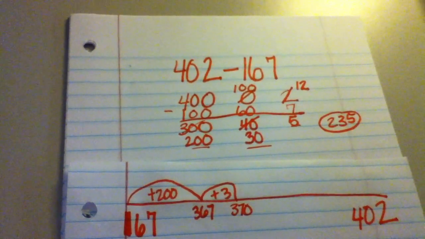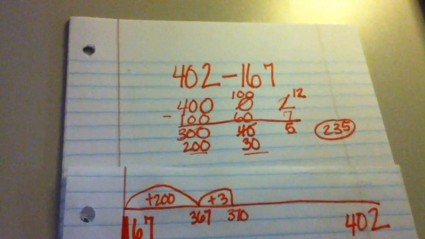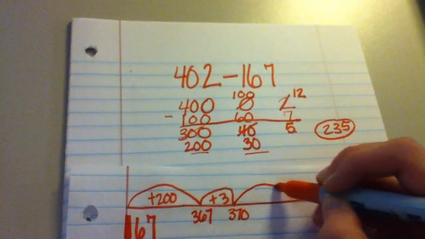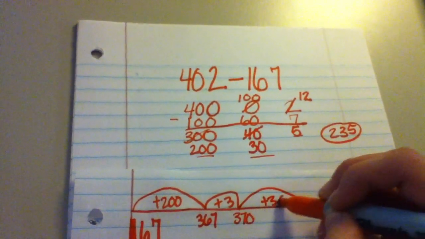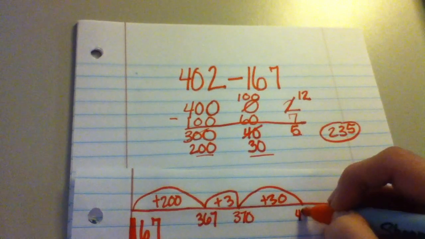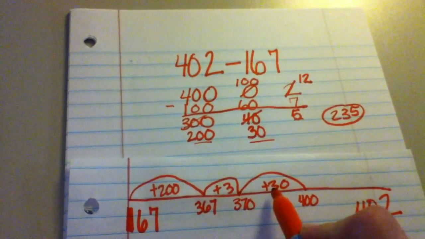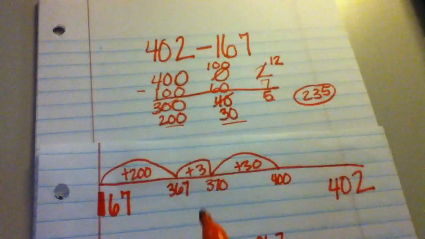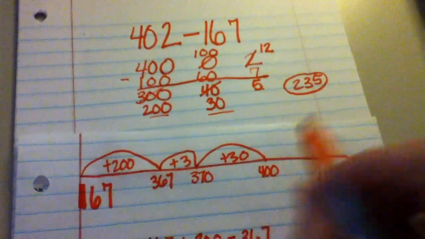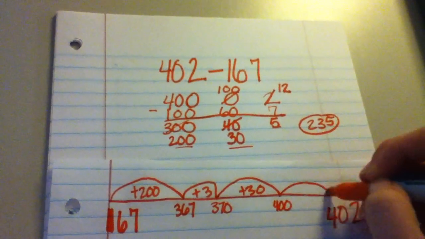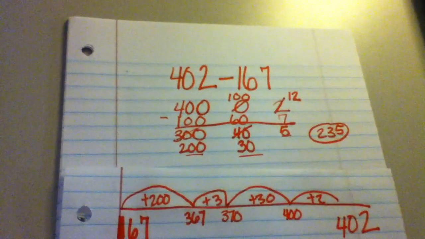And so I have 370, and then from here they may choose to add 30, and that would give me 400, and they know that a lot as well, just because I have the 3 tens and the 7 tens here. Then that would give me 400, and so I would just have to add 2 to get to 402.